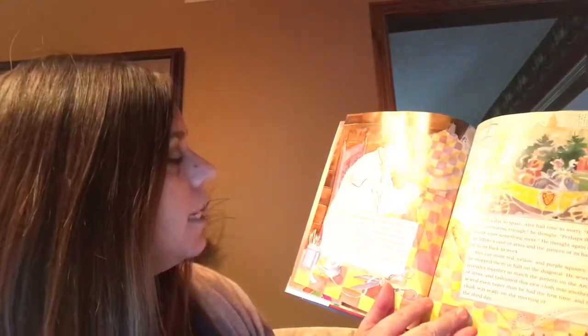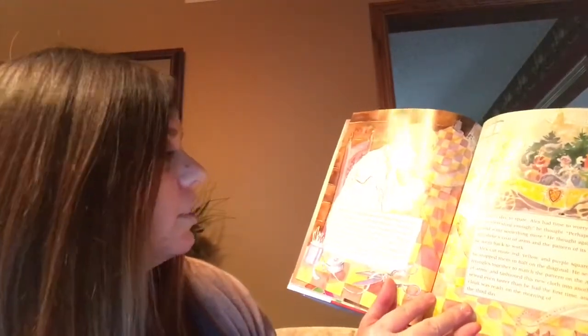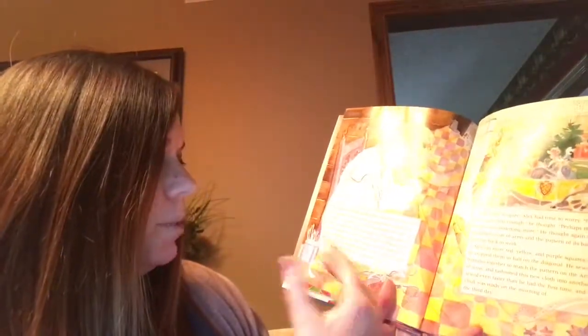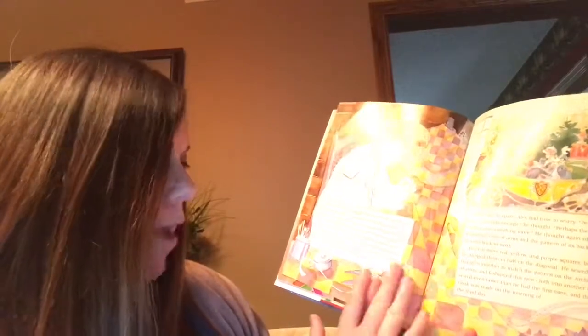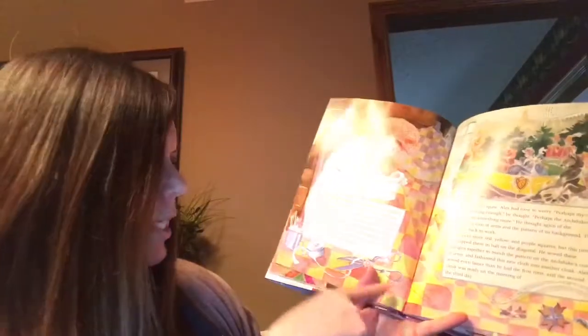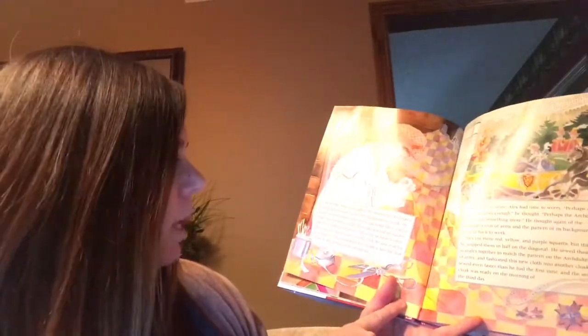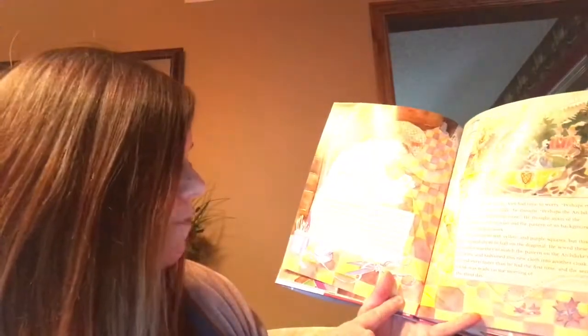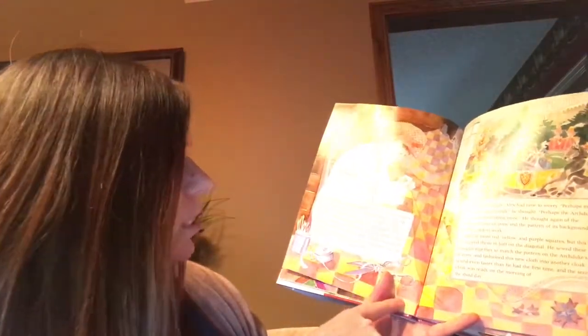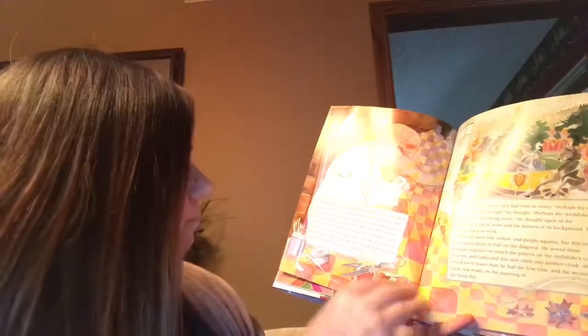Meanwhile, Alex, the second brother, had thought of the colors of the Archduke's carriage and the coat of arms painted on the side. So he brought down those specific colors of red, yellow, and purple fabrics. You can kind of see that red and yellow. And cut many squares from each bolt of fabric. He stitched the squares together to make one beautiful cloth.